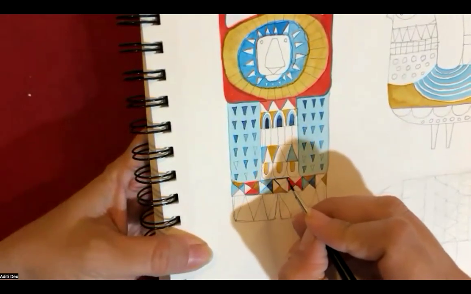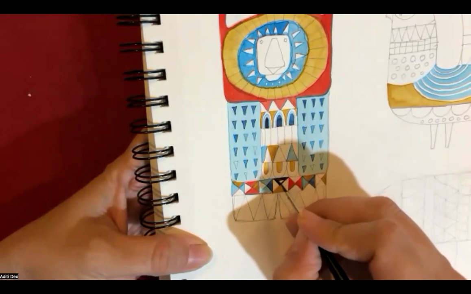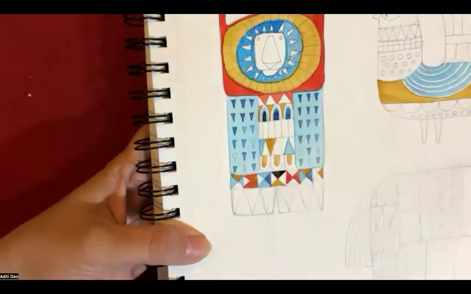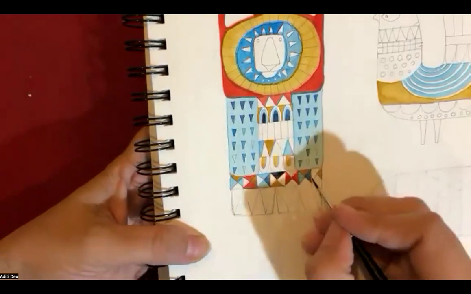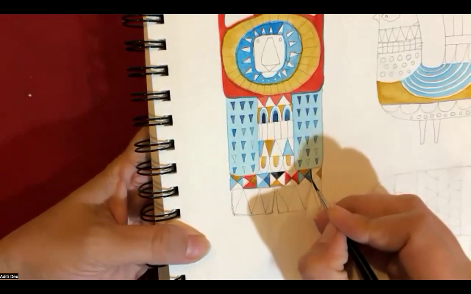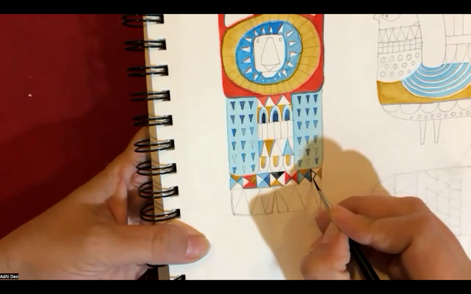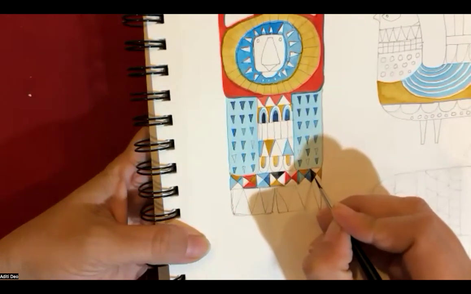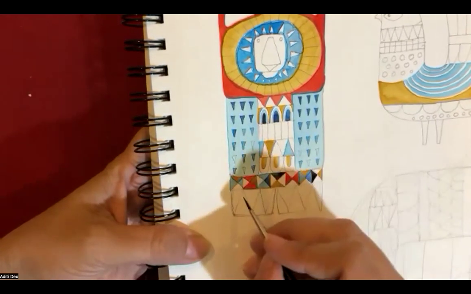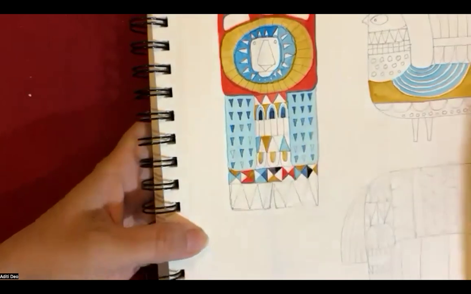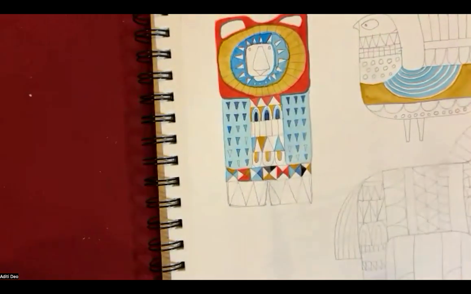This is black. Ooh, it's looking so good. I think that's enough. I don't need to make more.